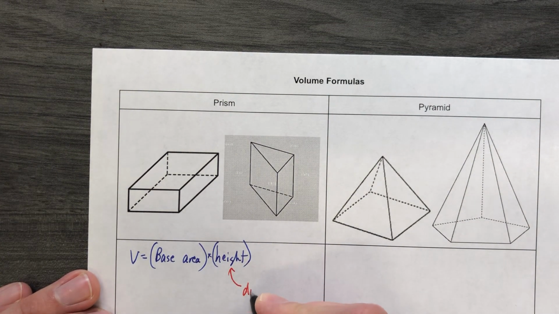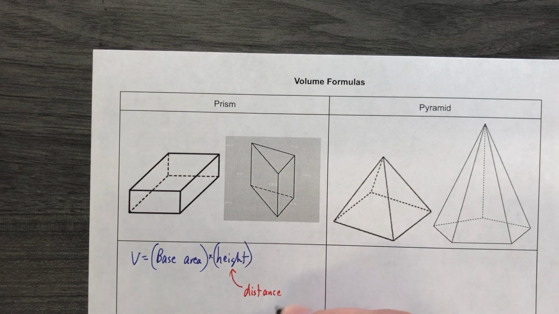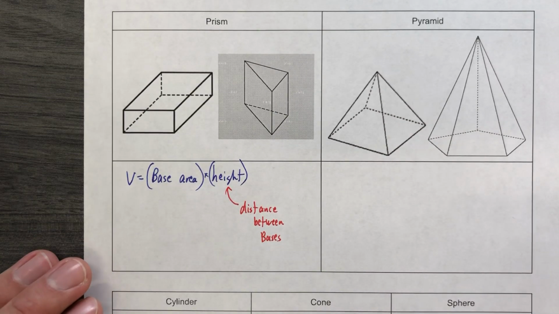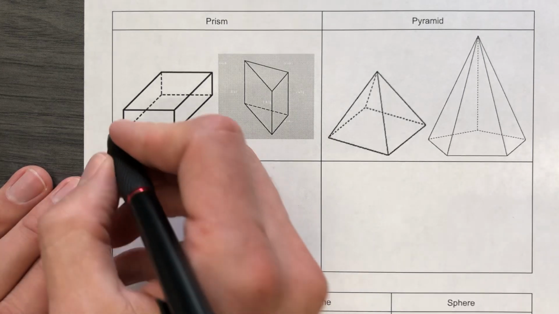So distance between bases, and that has been clarified before. I use capital B for bases here. And the bases, again, to clarify, are the two faces that are equal in area and parallel to each other. I want to write that definition down.